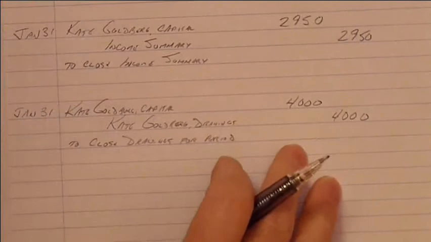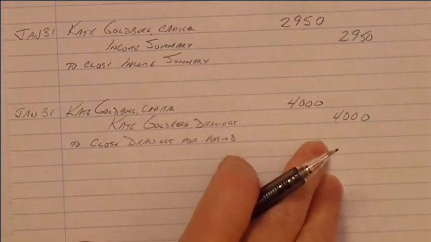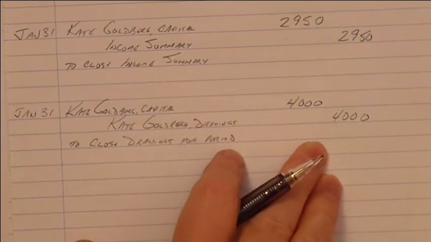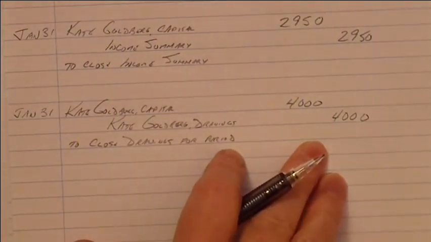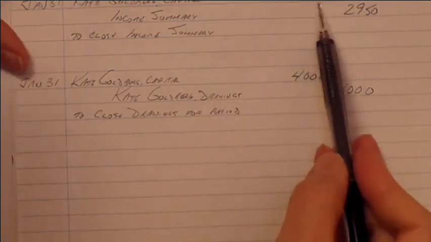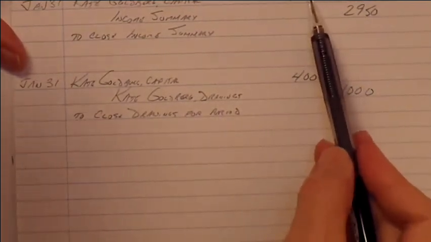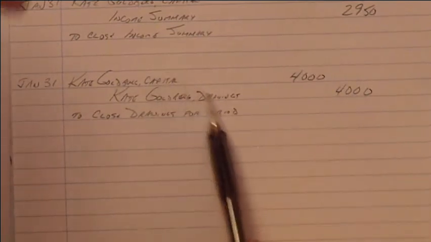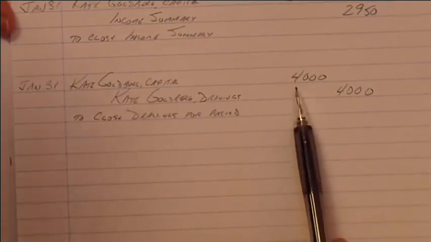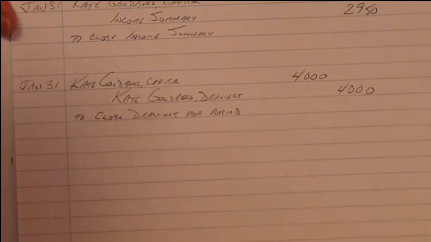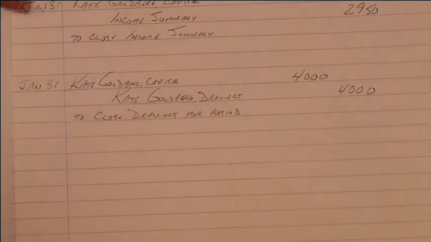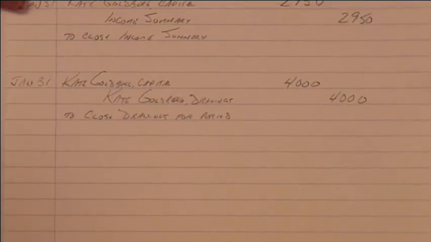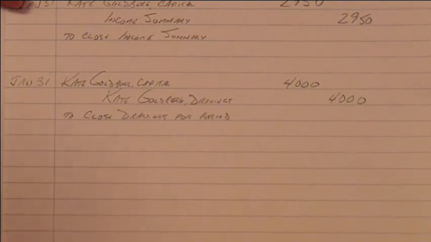And what that does is it zeroes out the withdrawals account, so we can keep track of how much Kate takes out in the next accounting period. And so those are the four closing entries. Ultimately, the capital account will be credited or debited for whatever the income or loss of the business is, and also then reduced by the amount of money that the owner has actually taken out of the business, in this case $4,000, and we'd end up with the ending capital balance. It will be very reflective of what we would expect to see on the statement of changes of owner's equity.